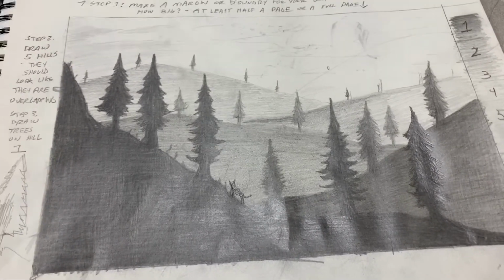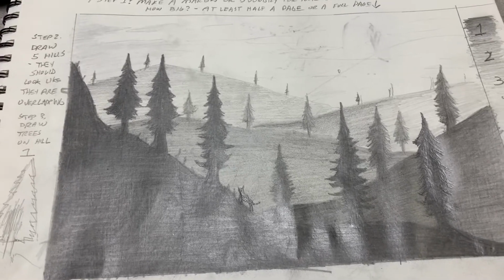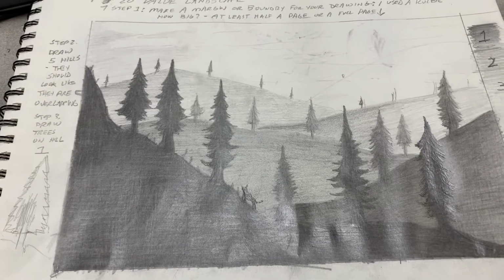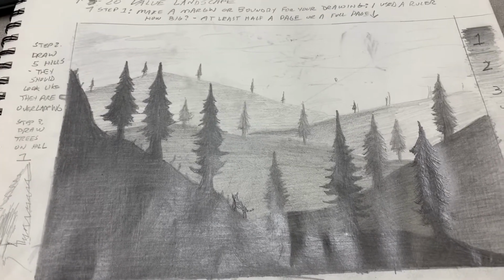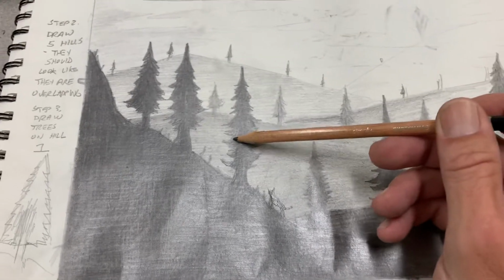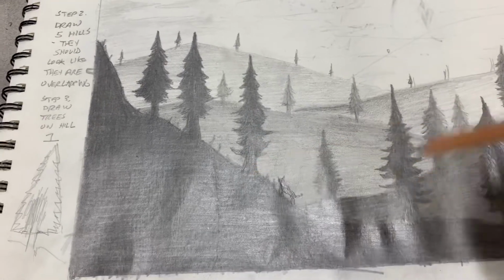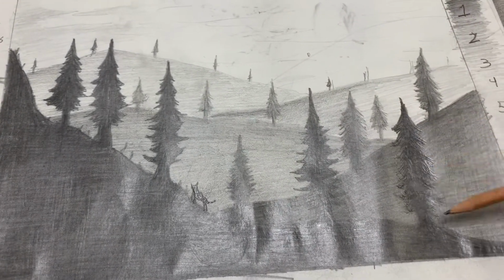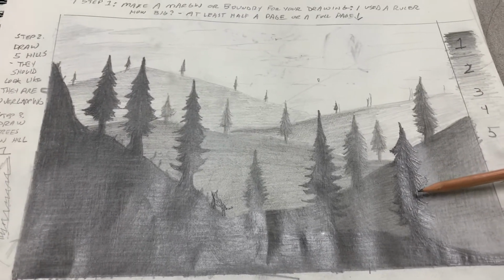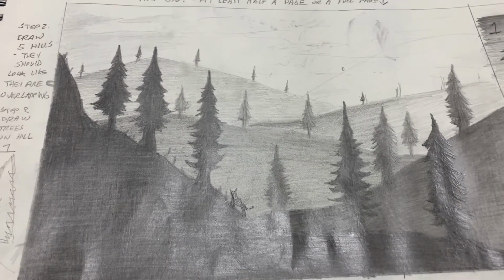So this is what we're working on today, and we want to get these turned in by Friday. So spend your class time today working on your landscape. I'd like to see you really try to show the detail on the edges of your trees. I want to see you try to bring that out if you can. So this is what it looks like, and when we have class today, I'll be happy to answer your questions or guide you however I can.